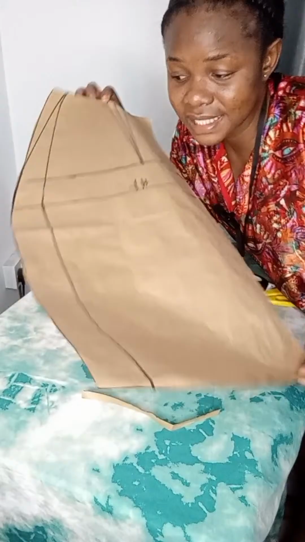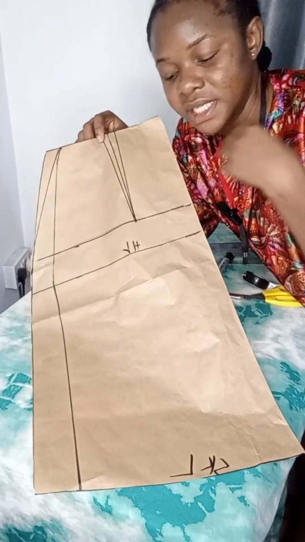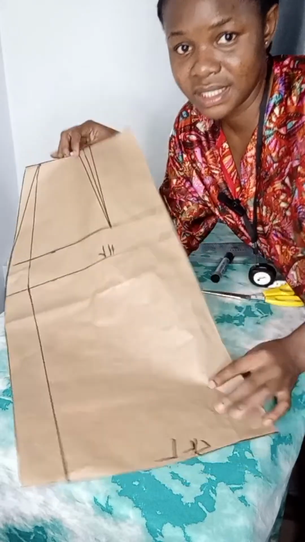You can make it as a gown. This is just the lower bodice. You can attach it to an upper bodice and make it as a gown. And basically this is what it is.